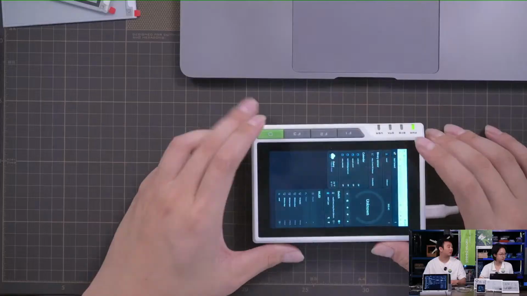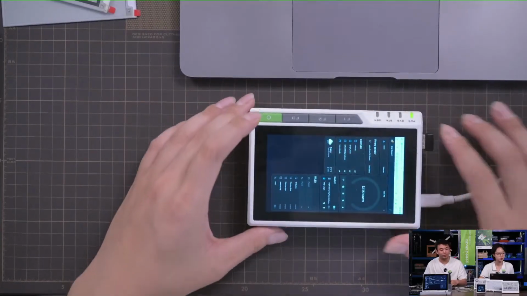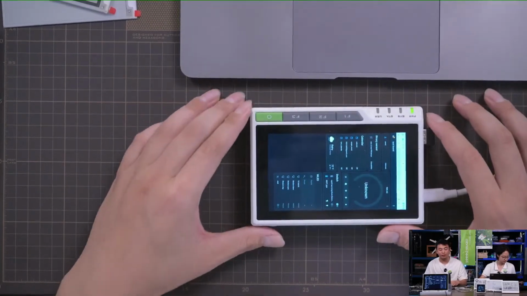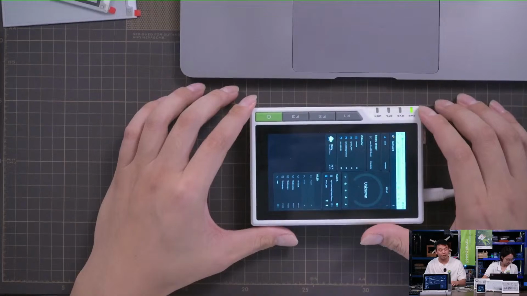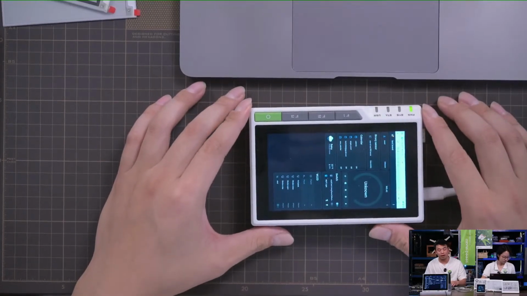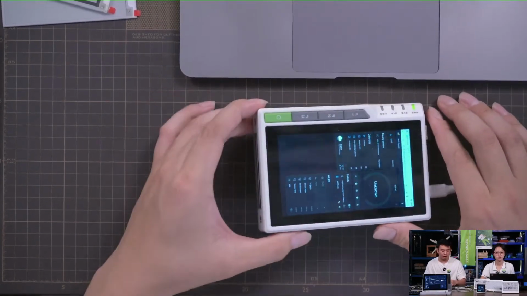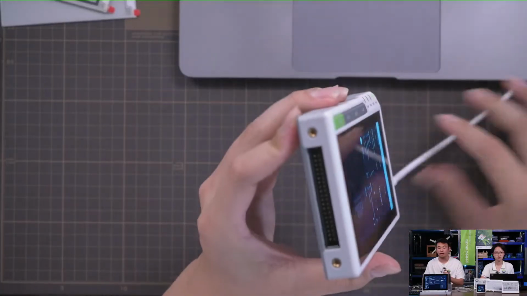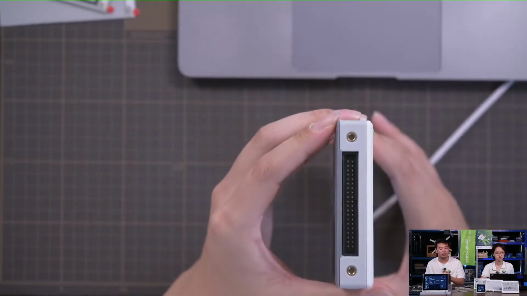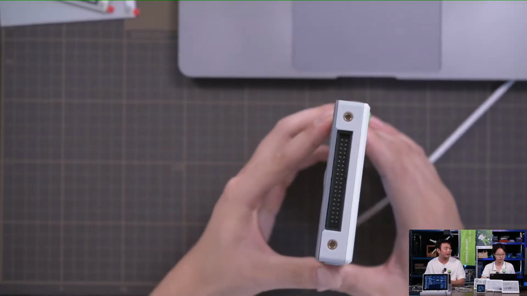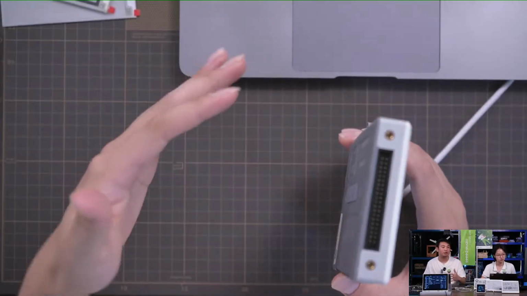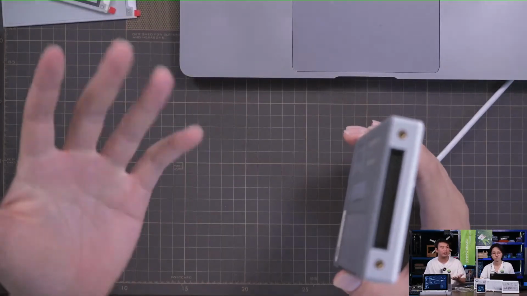So let's take a look at the reterminal with Home Assistant. The reterminal is about a 5-inch panel PC powered by Raspberry Pi CM4, and it has rich interfaces: UART, I2C, and SPI. You can use them to connect many sensors.